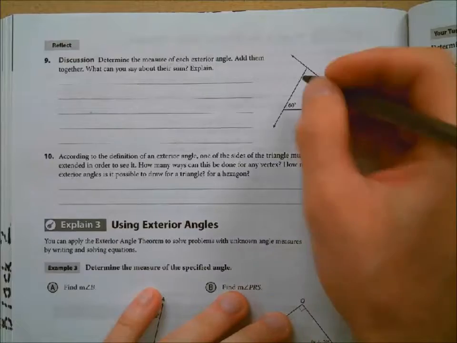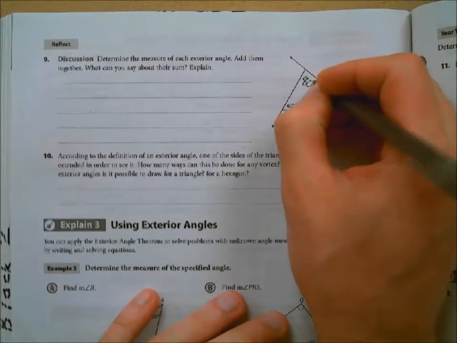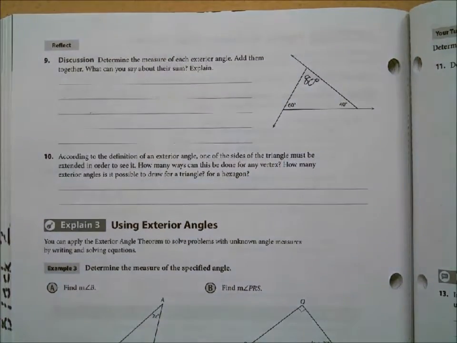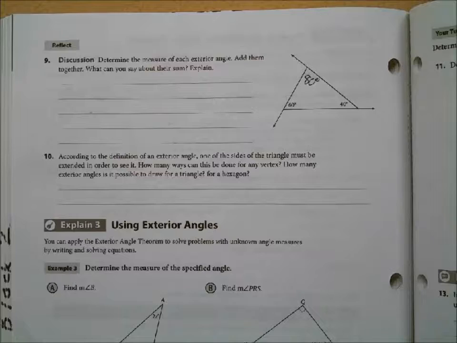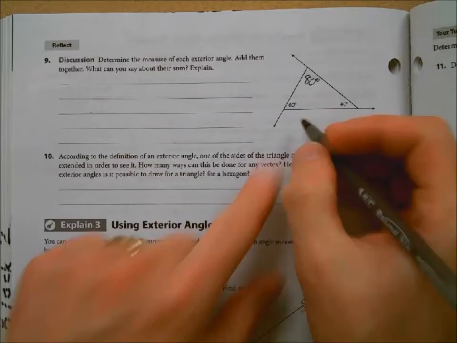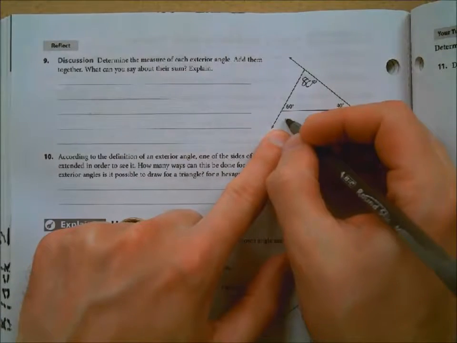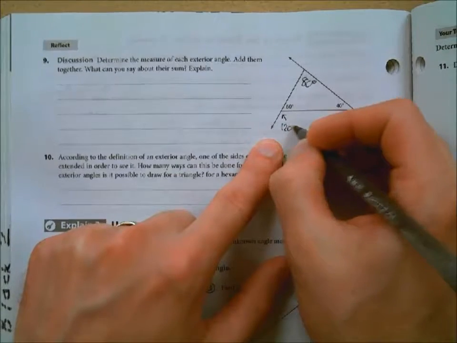Yeah, so you get that. That's got to be 80 degrees. Good job. Is that the only other angle that we can find in this picture? Jenny? The angle under 60 is 120. So you said you got this to be 120 degrees because that's equal to, well, how'd you get 120?